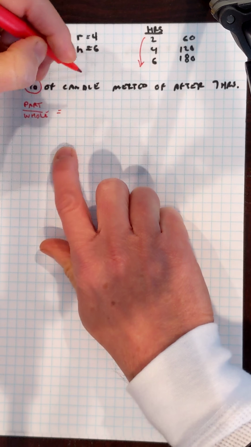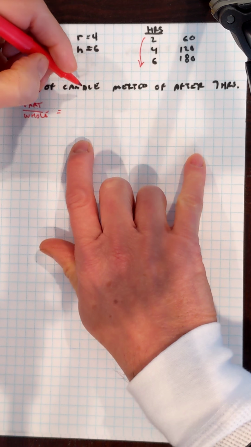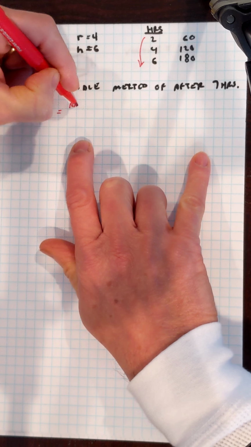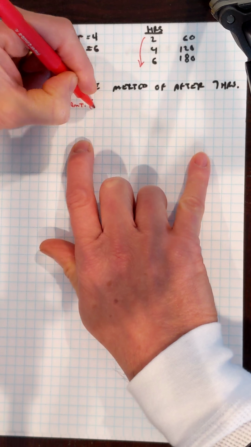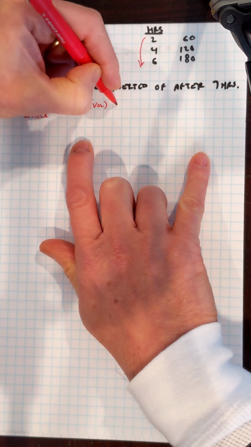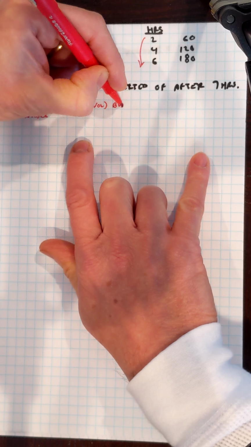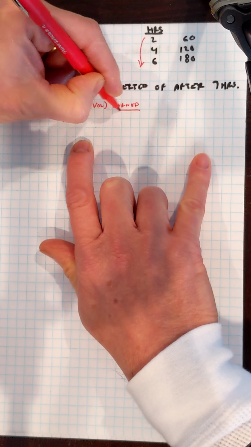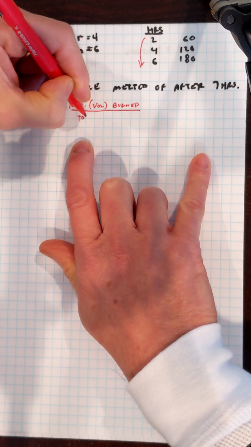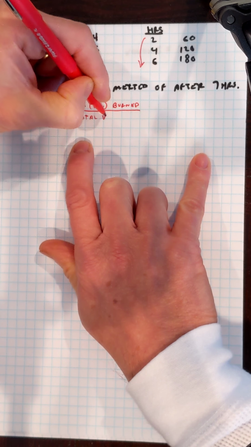The part on this one is how much is burnt off, amount or volume burnt off divided by the total volume. That's the whole.